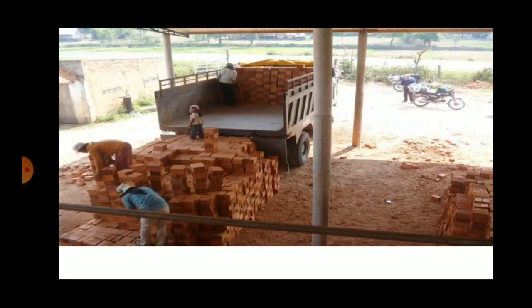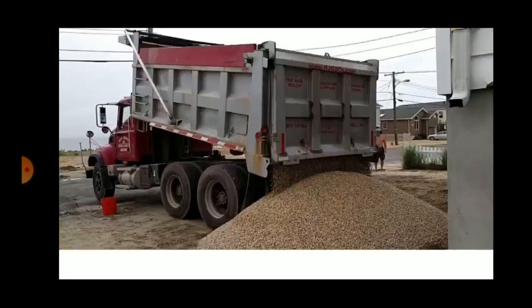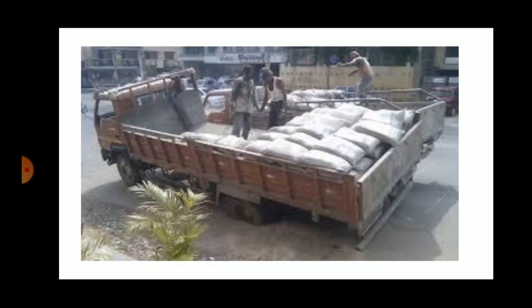After that, the materials required for house building like bricks, cement, sand, etc. are brought to the construction site by trucks or vans. Look here, a truck loaded with bricks. Here is a truck carrying stones. This is a picture of a truck carrying cement bags.